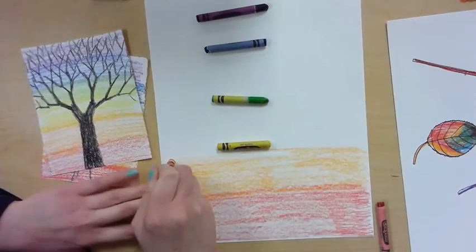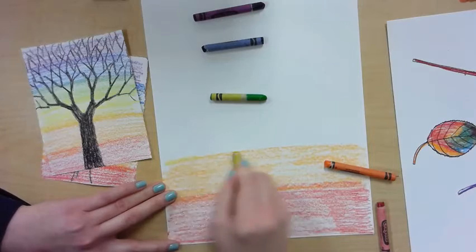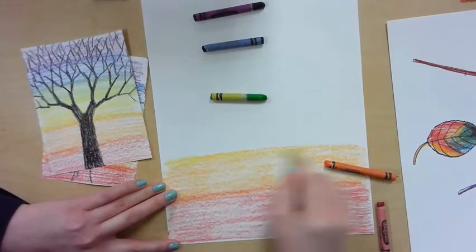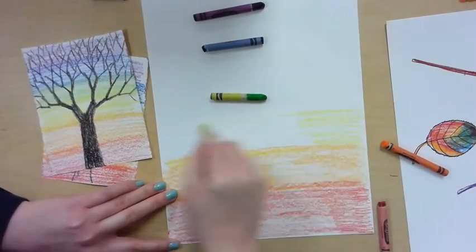So to blend it in, I'll take my yellow, go right over the top of where I left off on the orange. So I'm coloring on the orange. And I'm going to do that with all these colors.